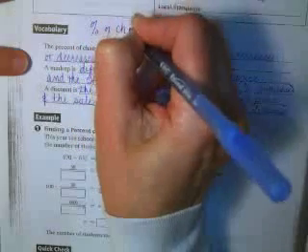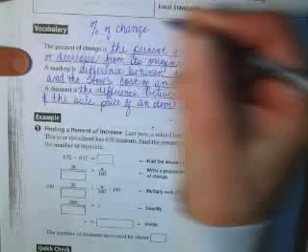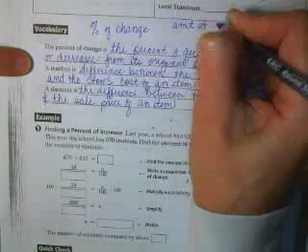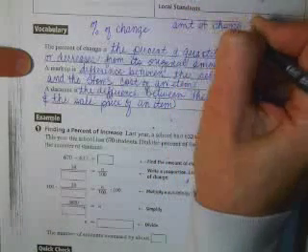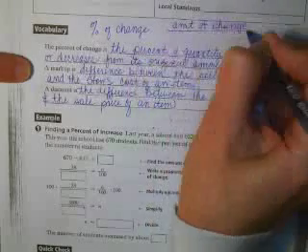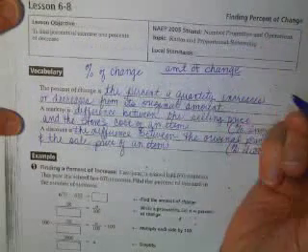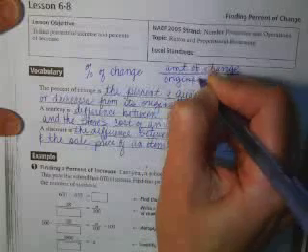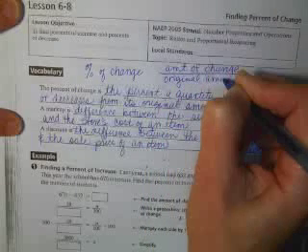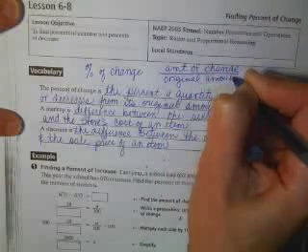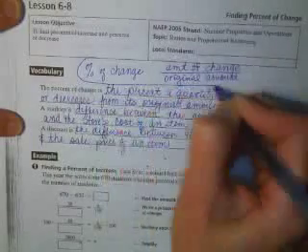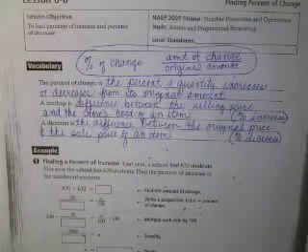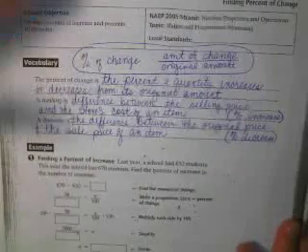Percent of change in general equals the amount of change, so how much did the number change, divided by the original amount. In other words, where did you start out, or where did it start out? So again, a general format is helpful to know when you're doing these kinds of problems.